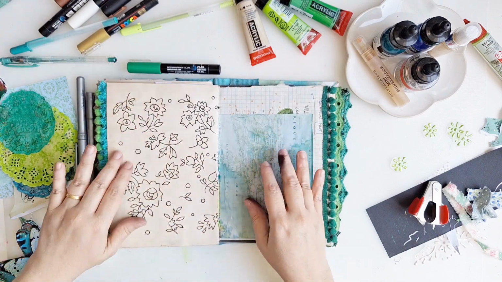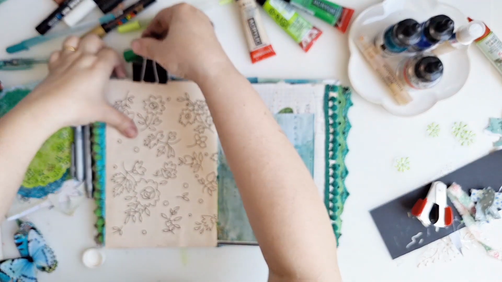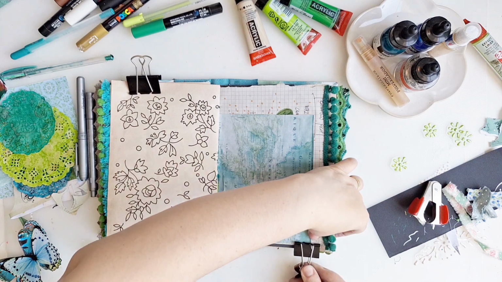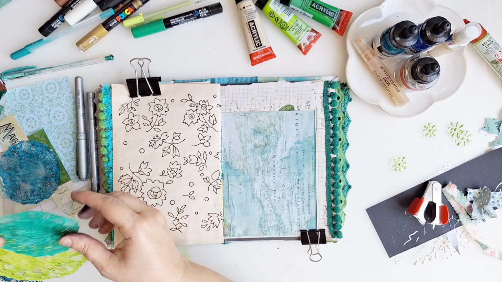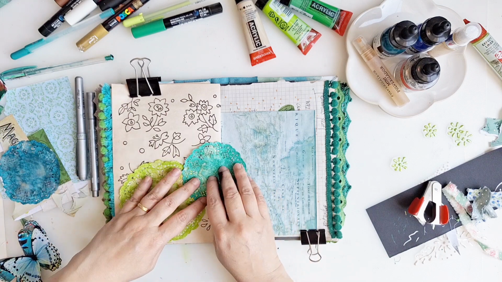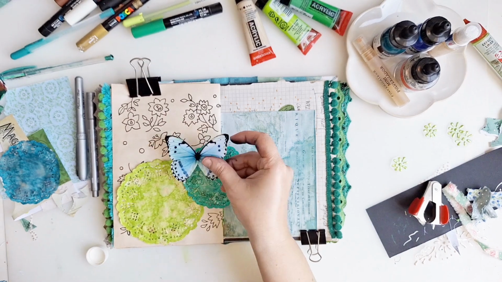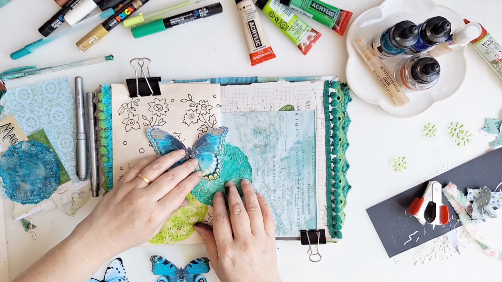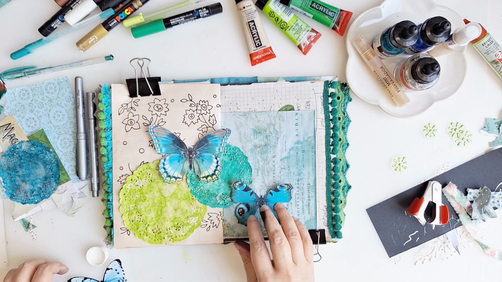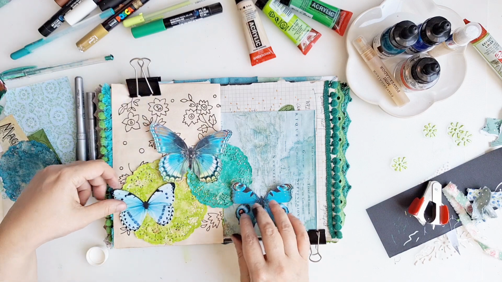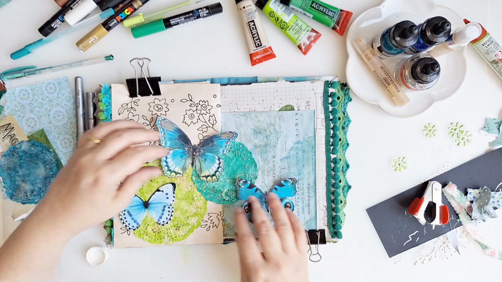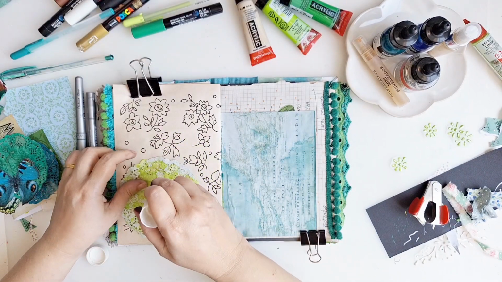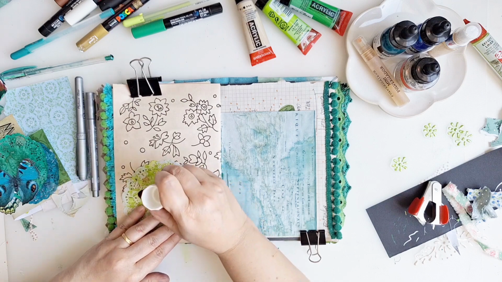spread. And in this one I'm also gonna use some butterfly images, but as these pages are kind of blank, different from the previous one where I had already prepared, this one I'm gonna add these painted doilies and some butterfly images, trying to create a composition that will be harmonious, considering that the pages that I am working with have different sizes.